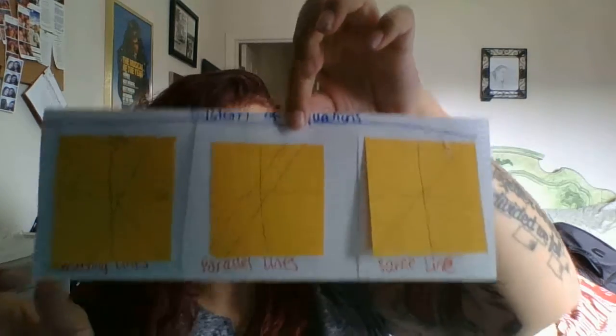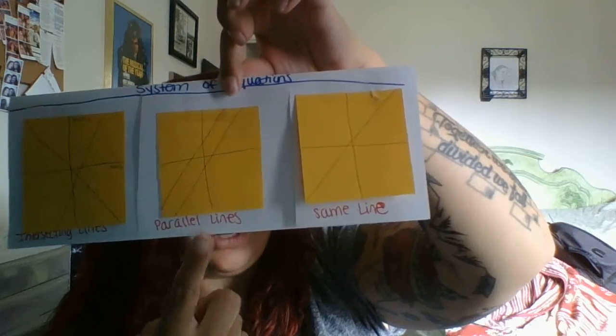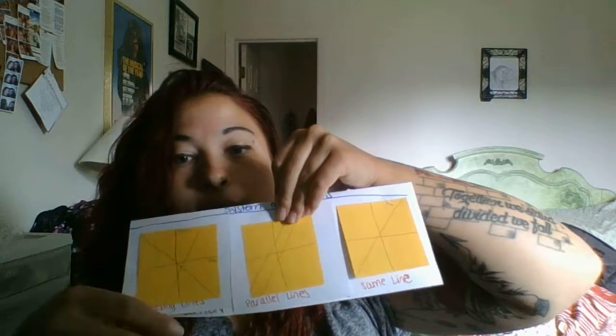I'm going to move on to my math one. So I picked something that I knew could go across the line of different equations. So, system of equations. And we have intersecting lines, parallel lines, and same lines. So they would have the equations and the y-axis and the x-axis. And this shows you which lines you're talking about, and then you lift the flap up and it gives you the information of how to do the solution.